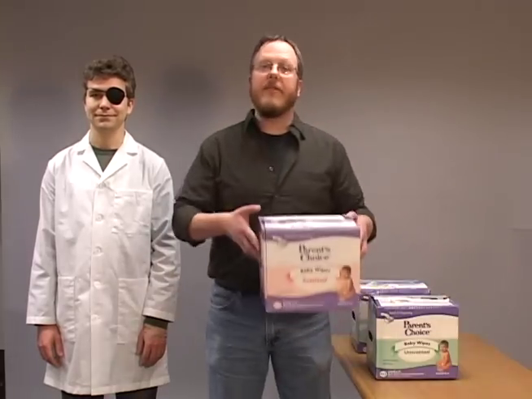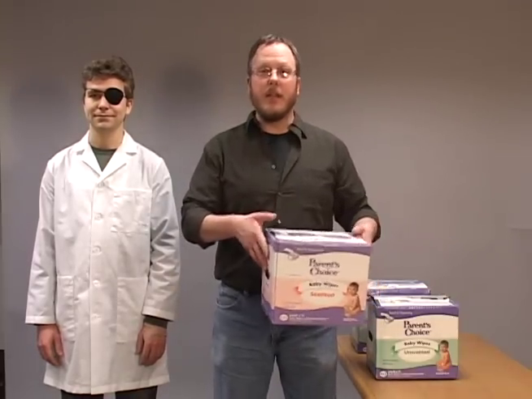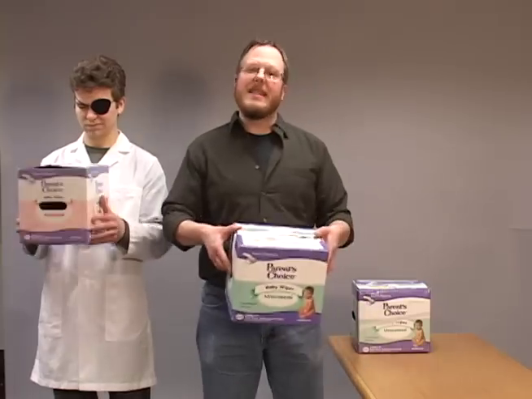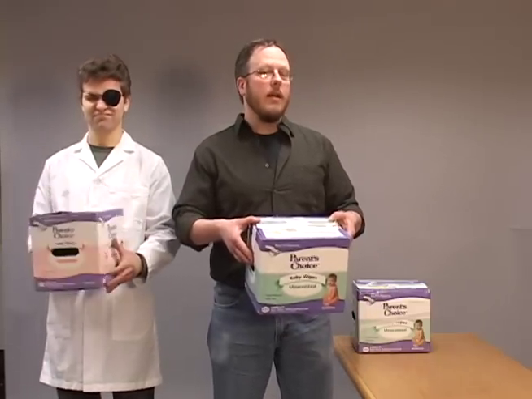The first box is very light. It has very little mass at all, and so it's the least dense. The second box is heavier. It has more mass.